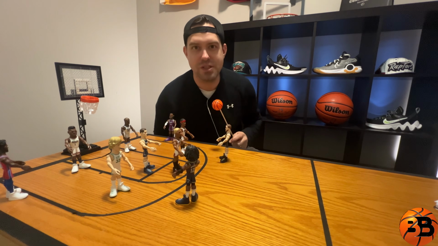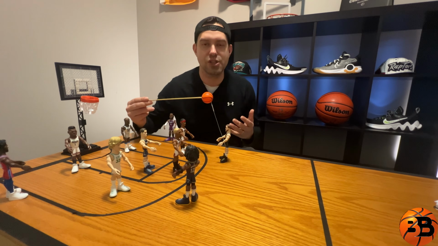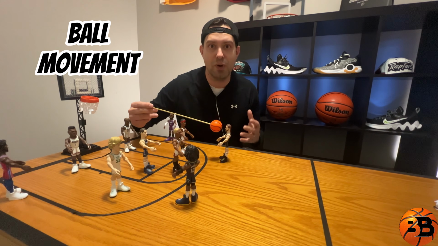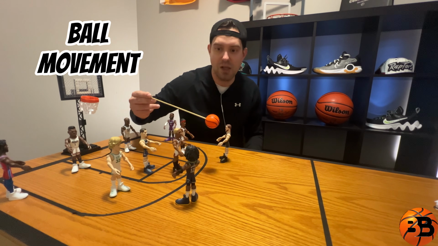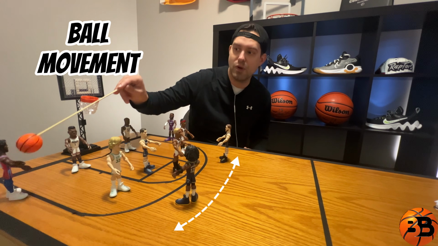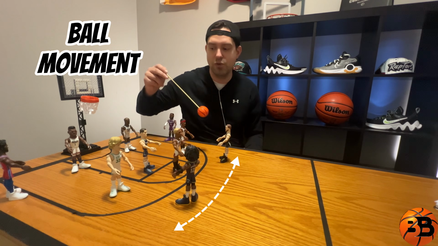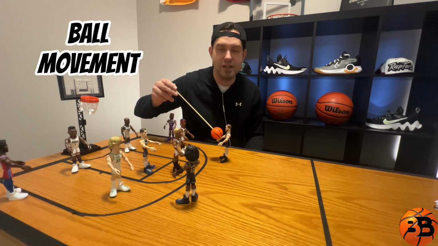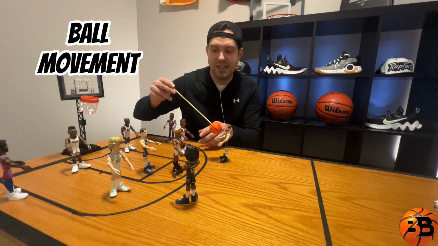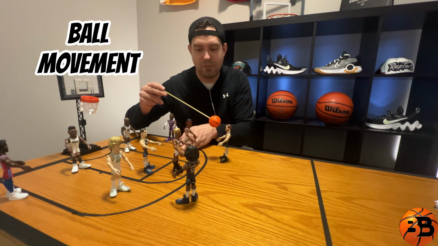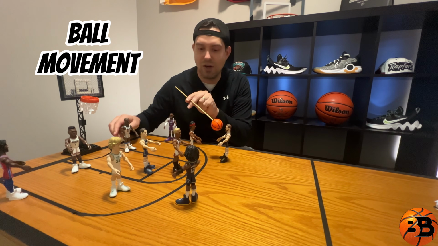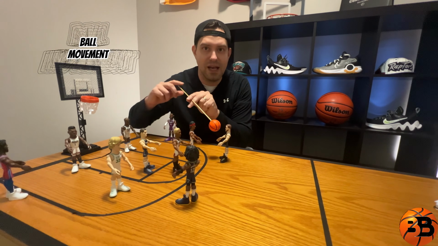All right, so the first thing we want to do against the zone is make sure that you have really good ball movement. You want to swing the ball. Swinging the ball is when the ball is moving fast around the perimeter, making the defense move and get them out of position. The minute the ball stops against the zone defense, the defense can recover, they can pick up and find their checks in their zone, and they shut down any plan you might have to try to score on them.